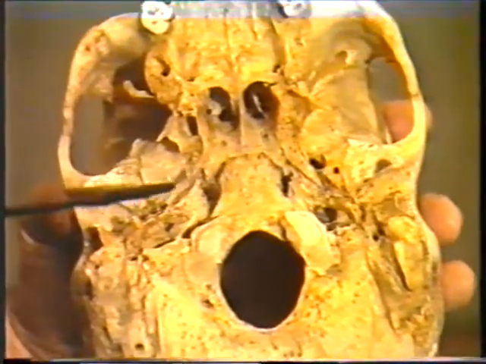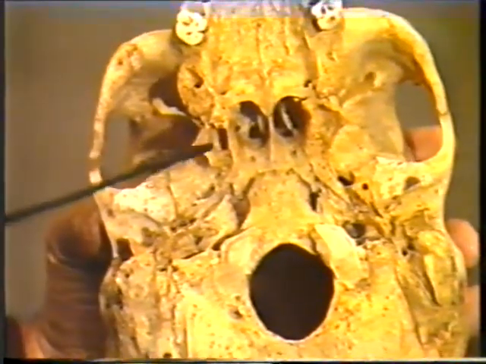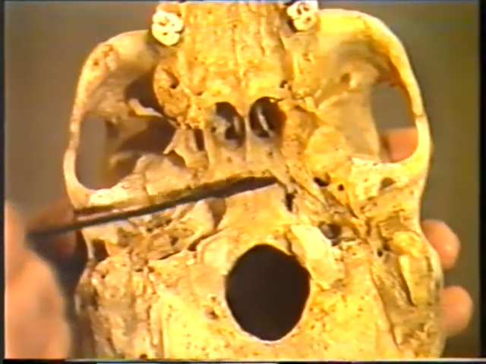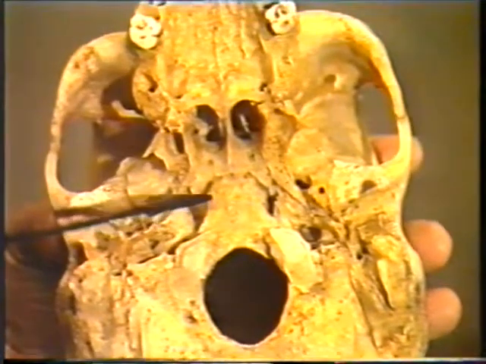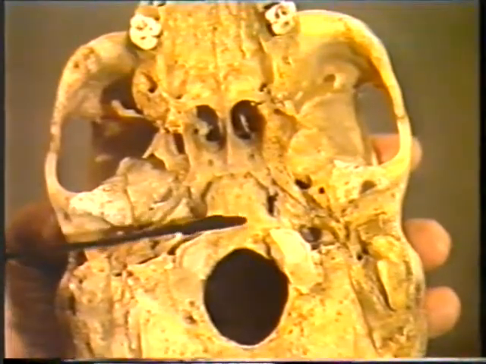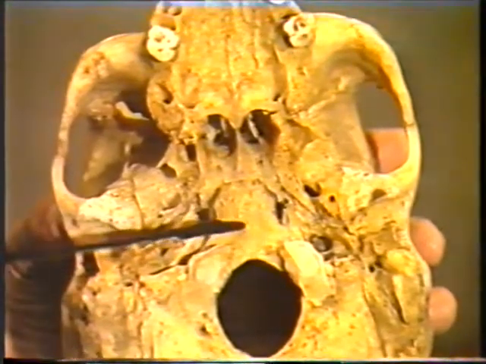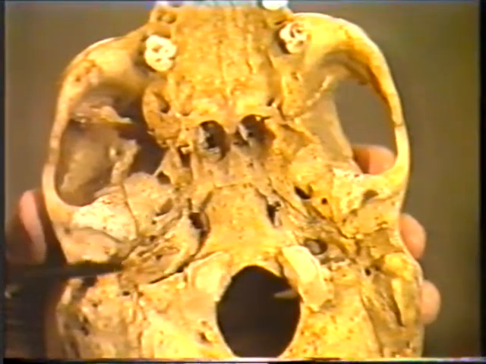In young age, the basilar part is united with the sphenoid bone by cartilage, which ossifies by about the 25th year. Immediately in front of the foramen magnum, the pharyngeal tubercle is found. It gives attachment to the median raphe, into which the constrictor muscles of the pharynx are inserted.